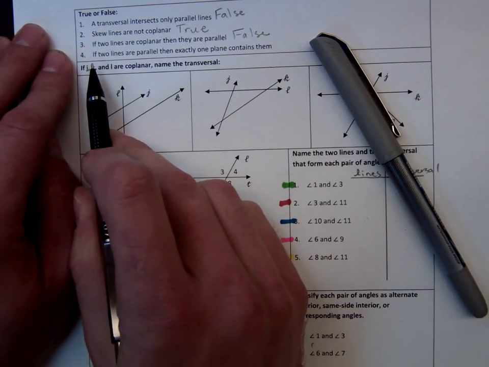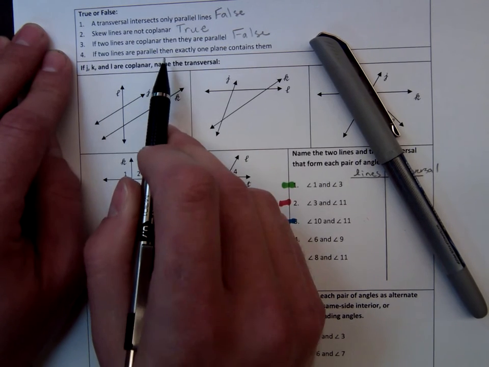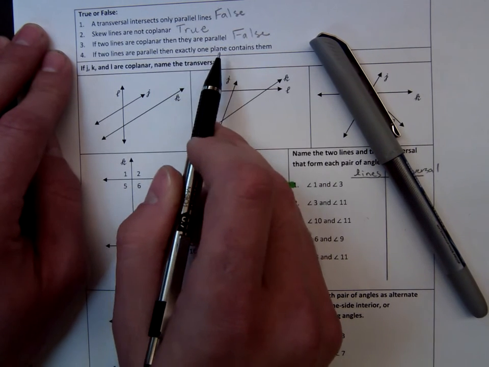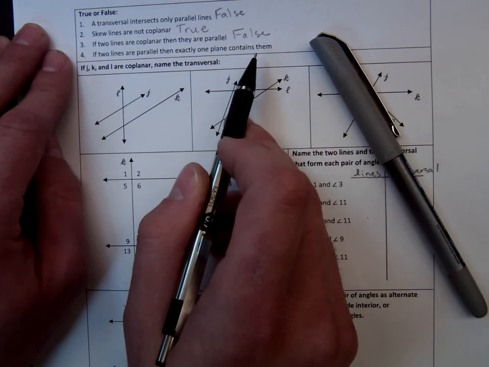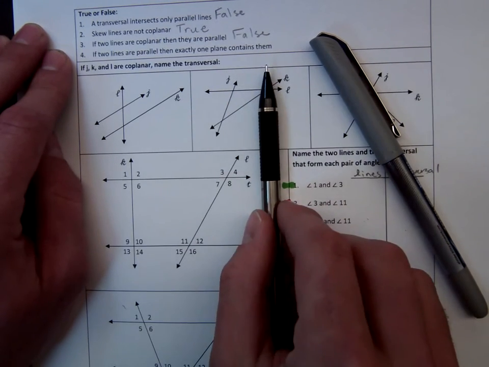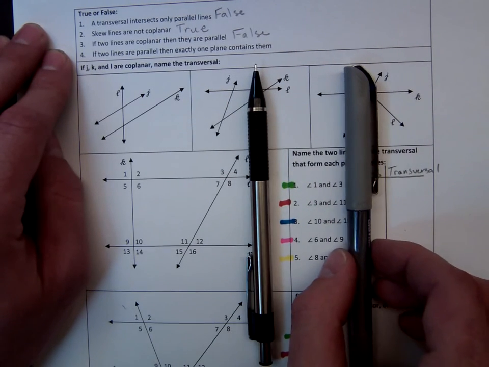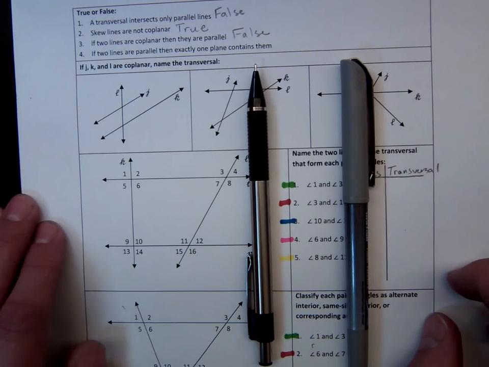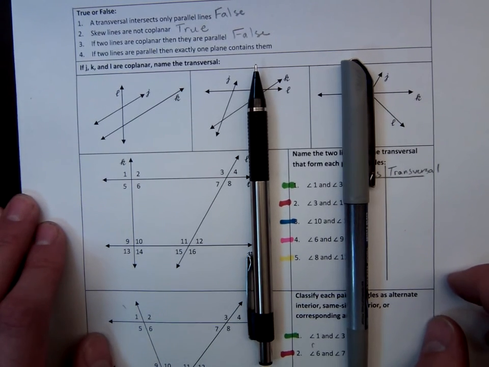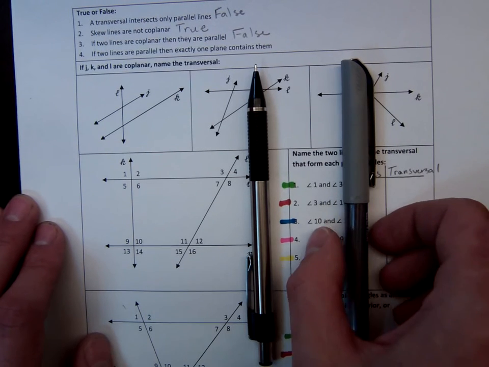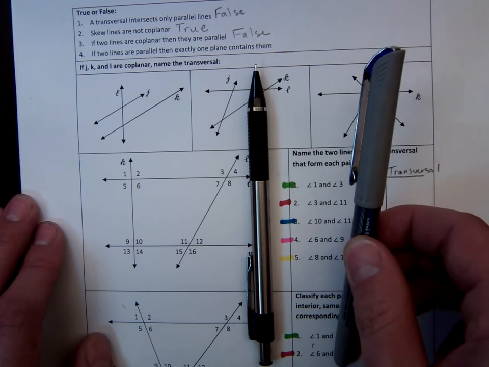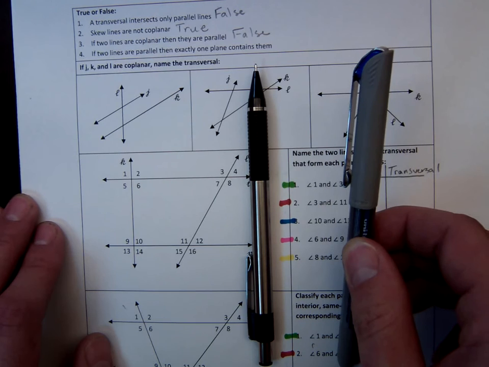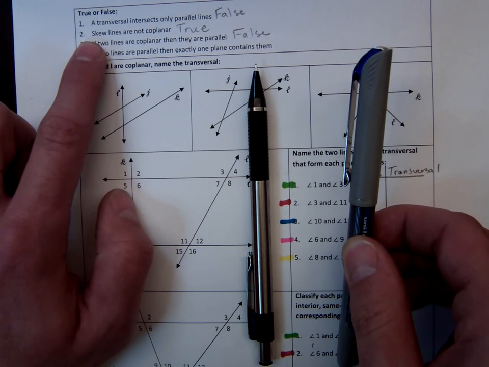Number 4: if two lines are parallel, then exactly one plane contains them. So if we take a look again at our two parallel lines, assuming that the paper here is our plane, if we were to try to move this one to a different plane, we would see that these are no longer parallel, and in fact these become skew lines.